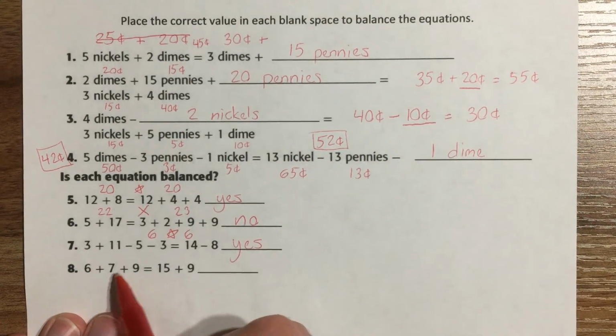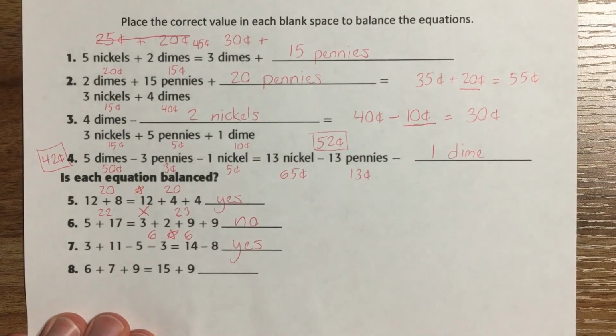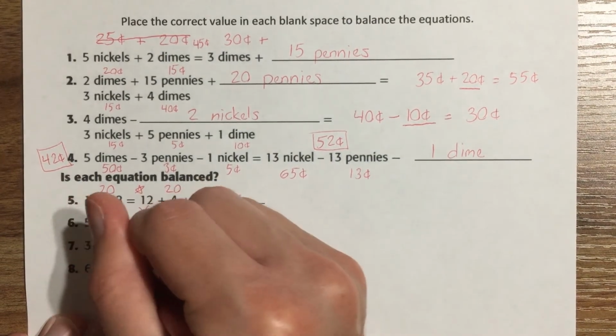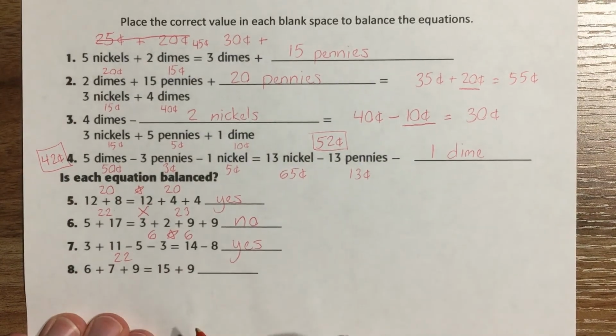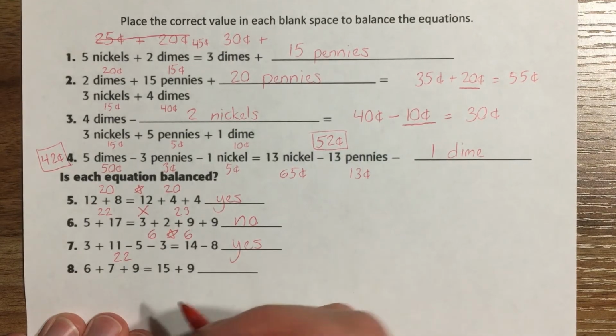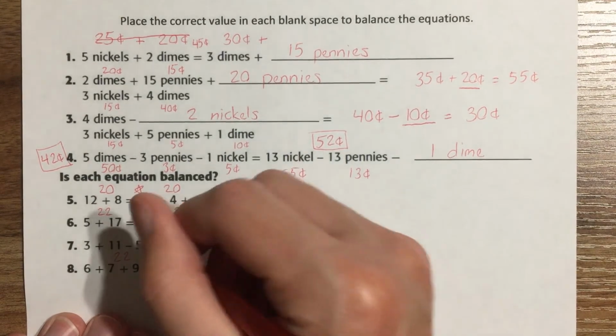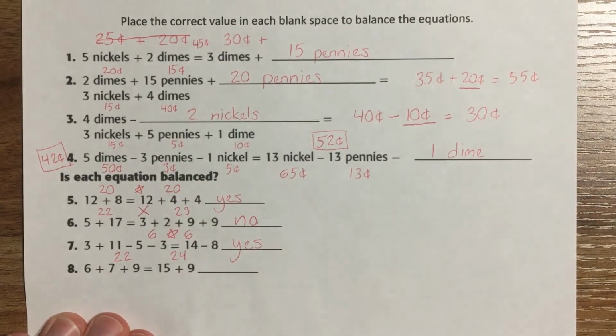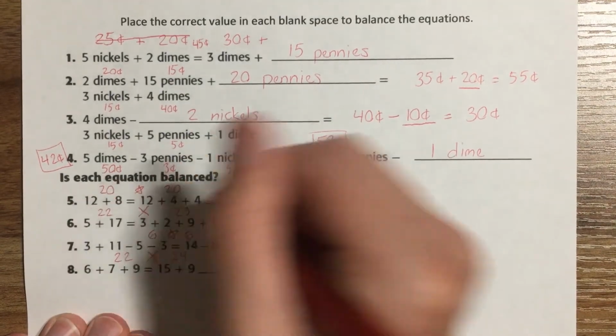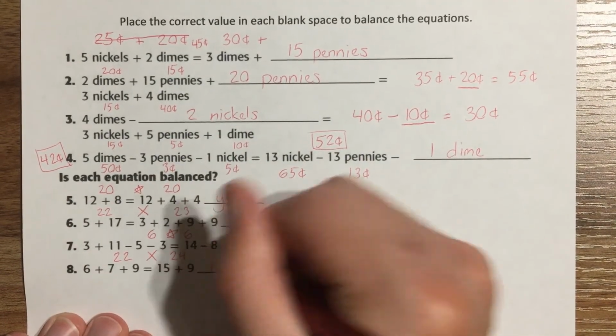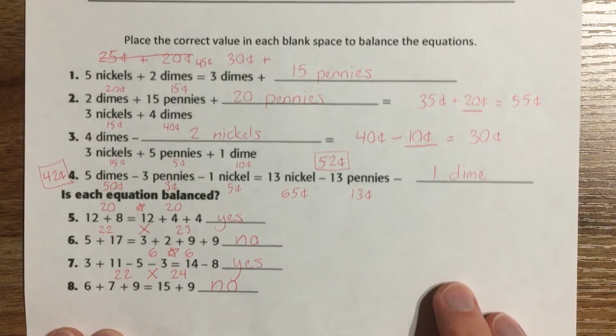And our last one, 6 plus 7 is 13. Plus 9 is 22. 15 plus 9, well, 15 plus 10 would be 25, but 15 plus 1 less than 10 would be 24. Does 22 equal 24? It does not. No, it certainly does not.